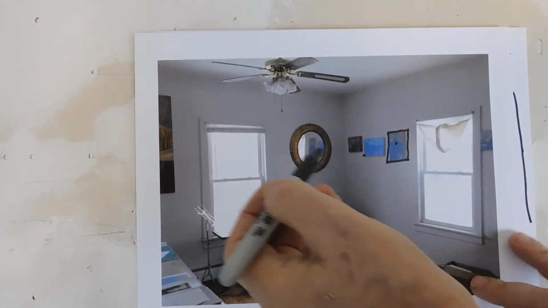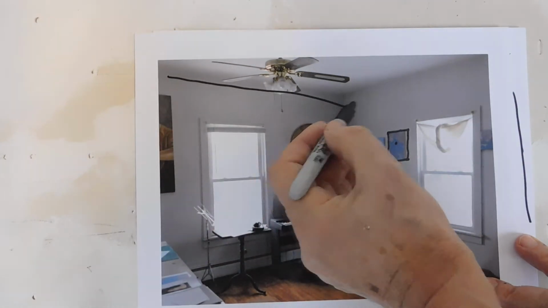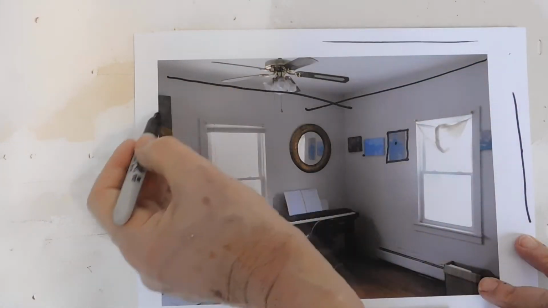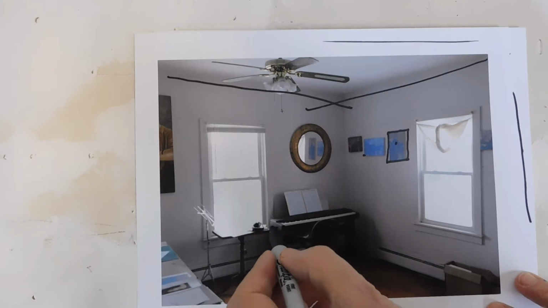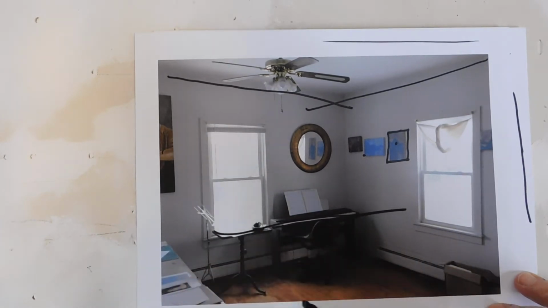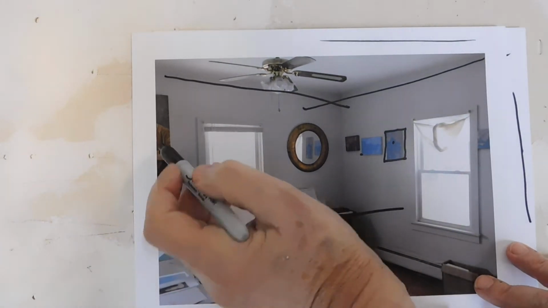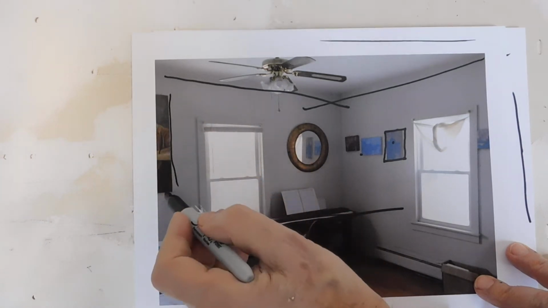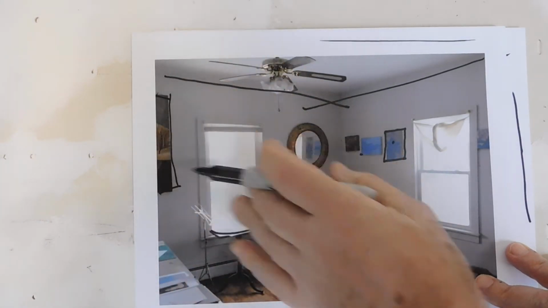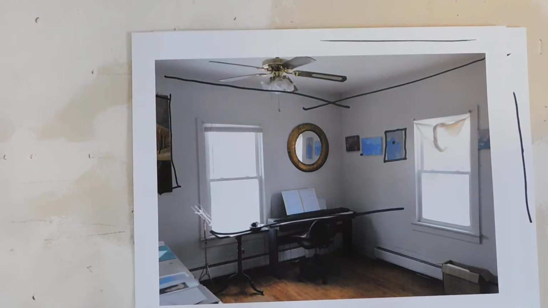And the main lines will not run parallel to the edges. The piano's line does not go parallel to the edge of the picture. This is vertical, but its sides are crooked to the picture plane. So this is skew.